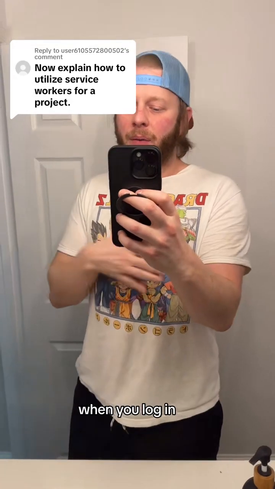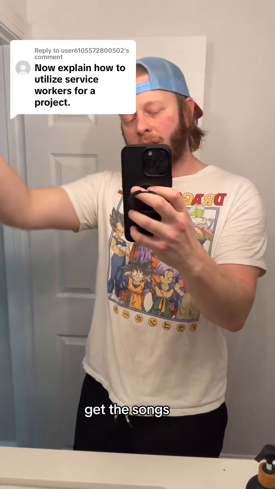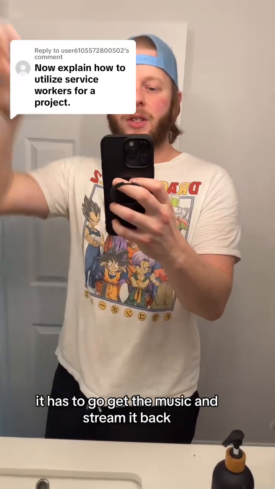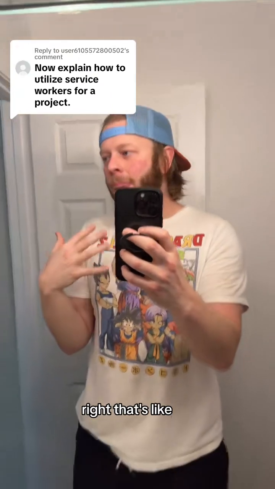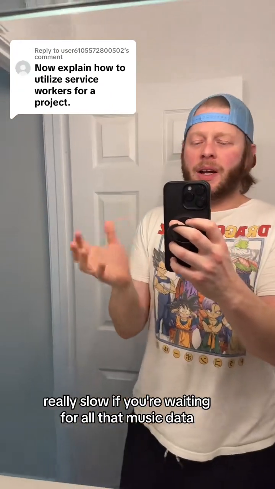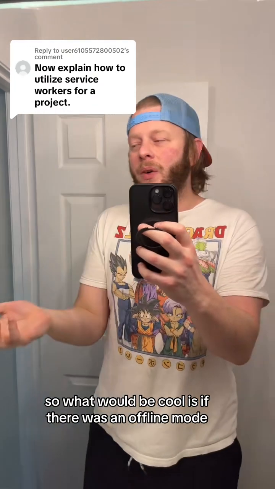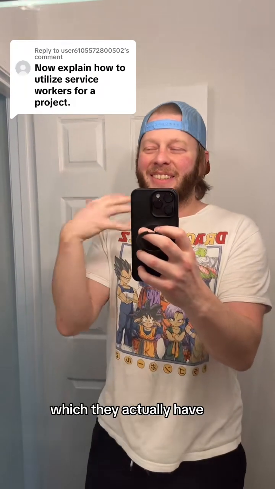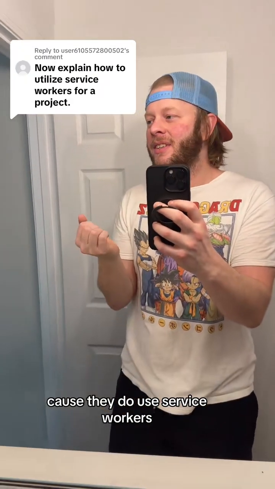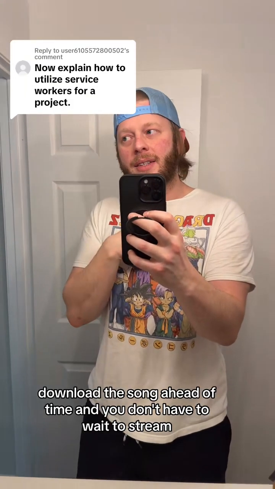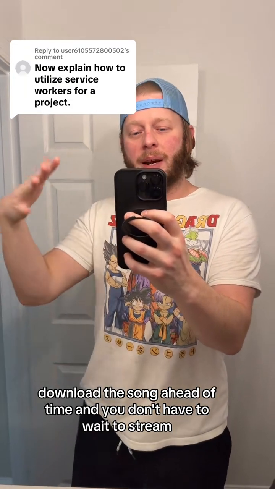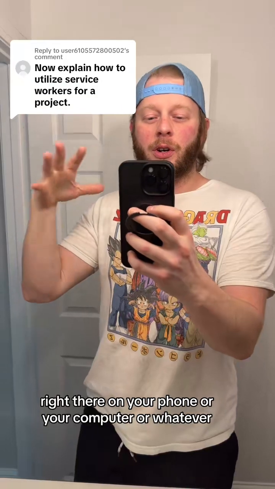So think about Spotify. When you log in, it has to go to the server, get the songs, you search the songs, you click the button, it has to go get the music and stream it back, right? That's really slow if you're waiting for all that music data. So what would be cool is if there was an offline mode, which they actually have because they do use service workers. So you can download the song ahead of time and you don't have to wait to stream. The song is just right there on your phone or your computer or whatever.